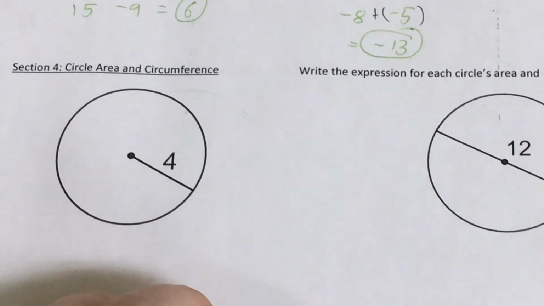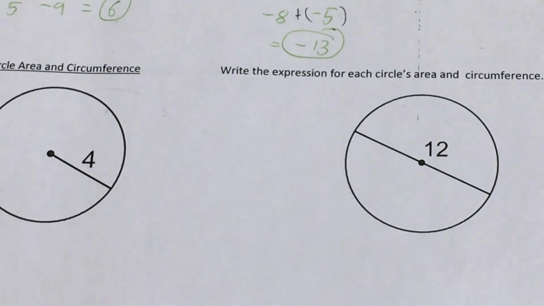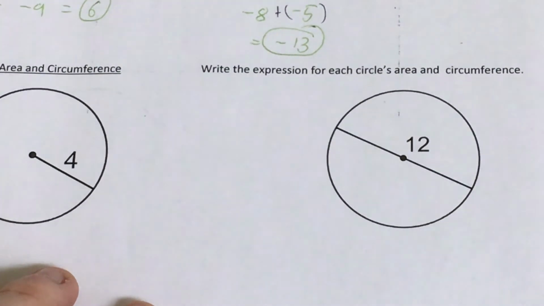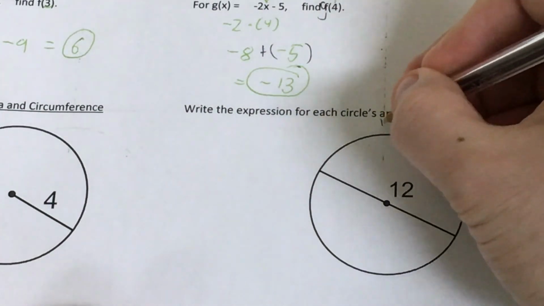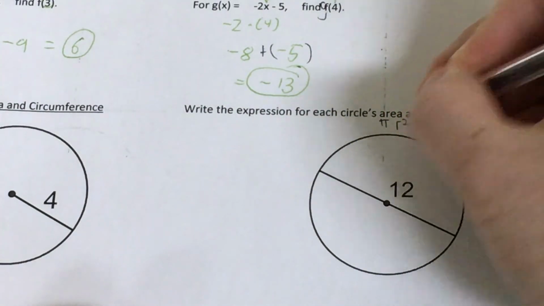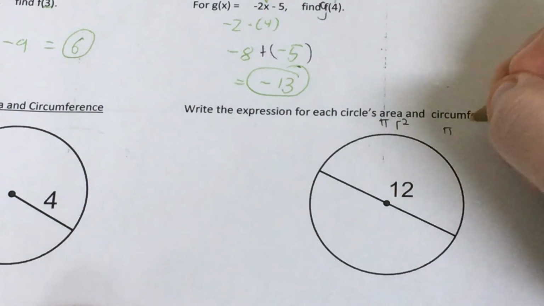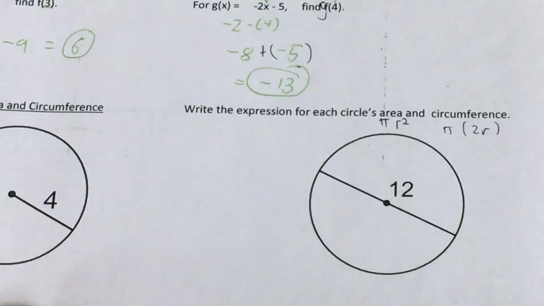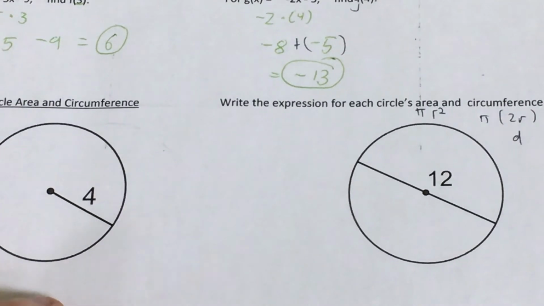So finally, we're going to deal with circles. And based on the information we're given, we're supposed to write the expression for each circle's area and circumference. So let's quickly go over what area and circumference are again. We can find the area of a circle by multiplying pi times the radius squared. We can find the circumference by multiplying pi times whatever double that radius is, or by the diameter. We'll actually end up using both of those here.